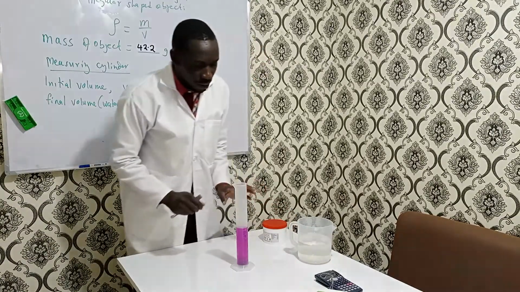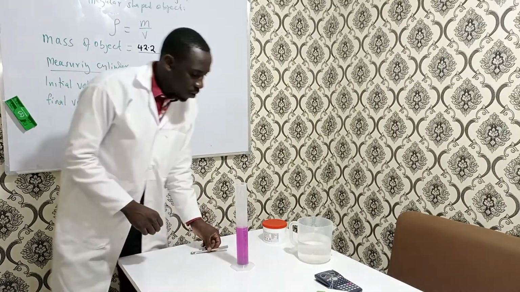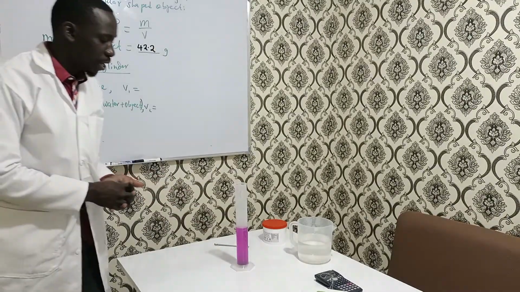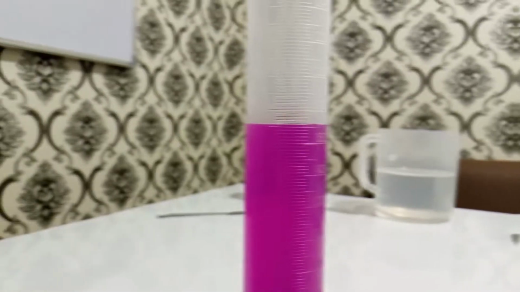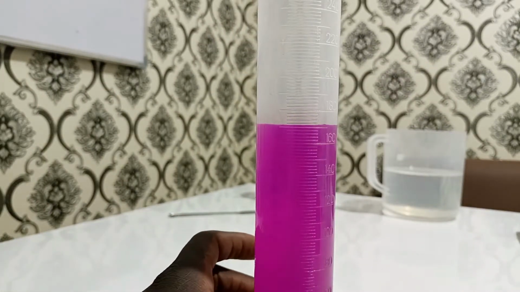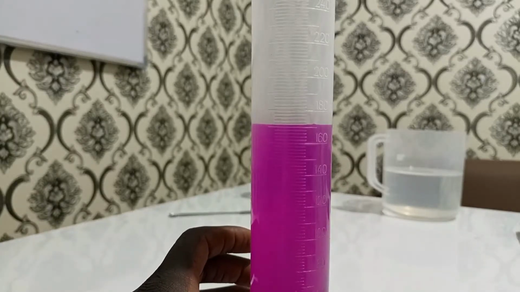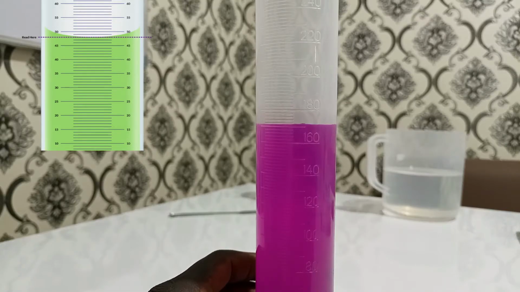Now, the next thing is to record. We need to find the volume of this water before any other measurement is taken. You can see clearly the initial volume of water. There is 170. Remember, we're supposed to take the measurement at the bottom of the meniscus. There is 170 cubic centimeters.